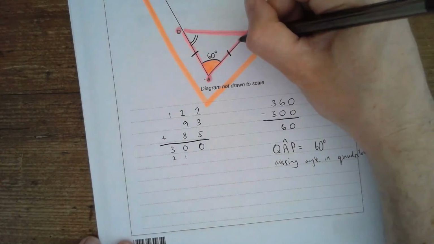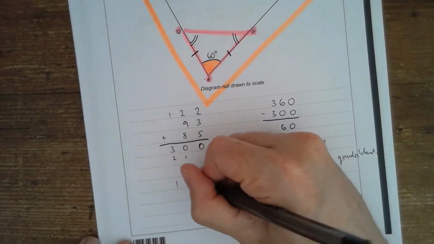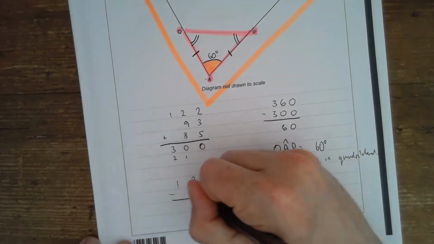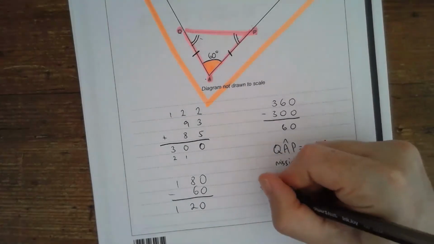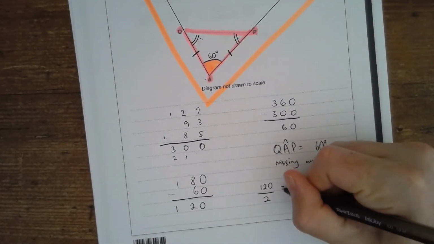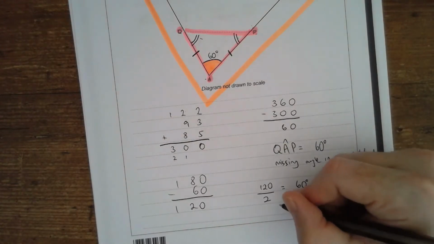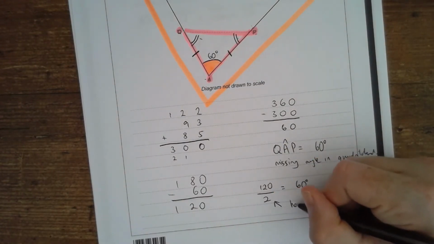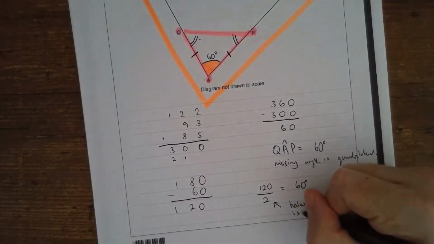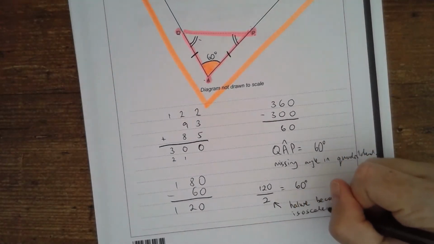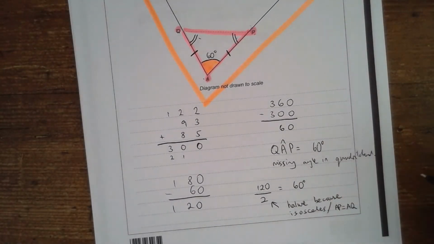Because it's a triangle, I'm going to do 180, take away the 60 that I already know. That leaves me with 120, and because they're the same, I can do 120 degrees divided by 2 to find out that each angle is 60 degrees. So I'm just going to point at this here and say half because isosceles, slash AP is equal to AQ. That's what they told us.